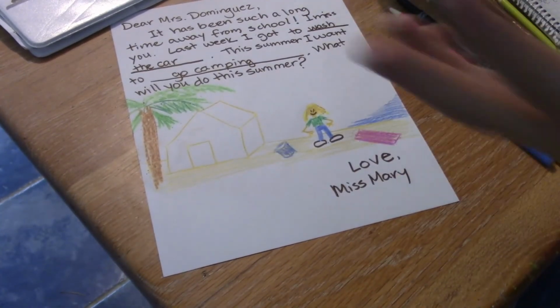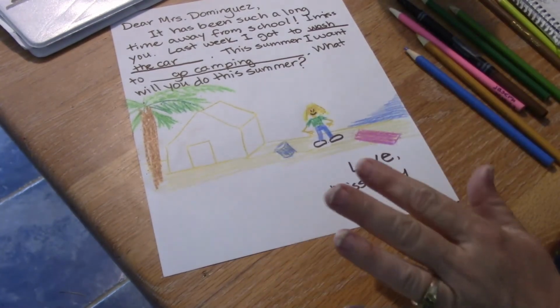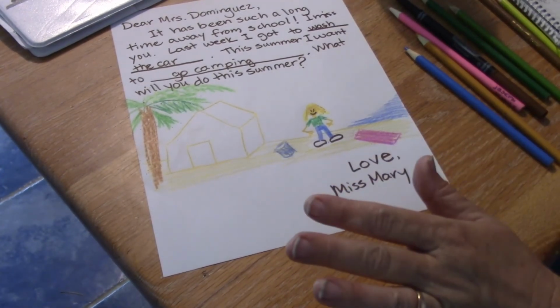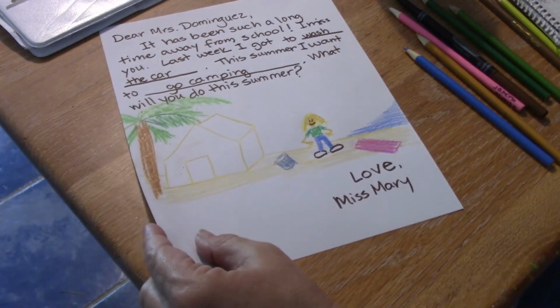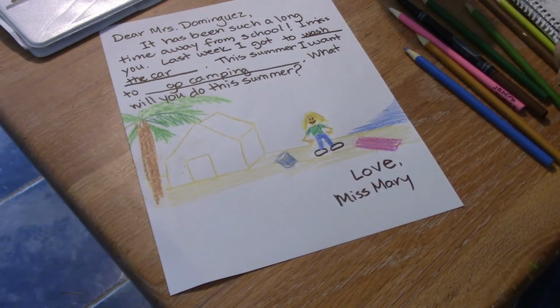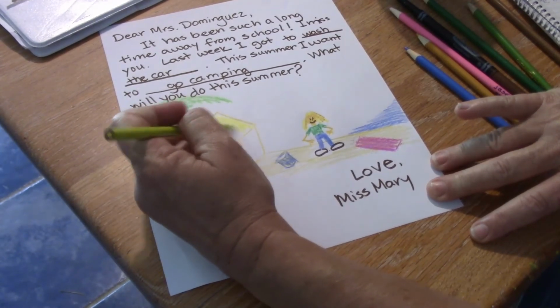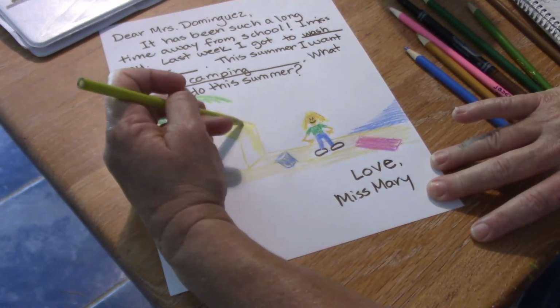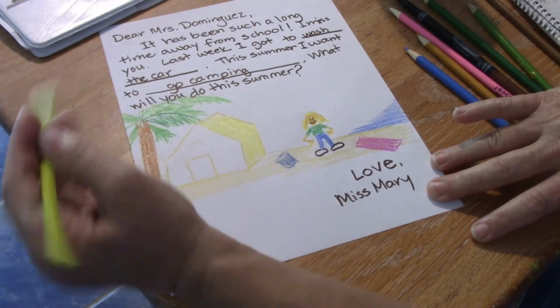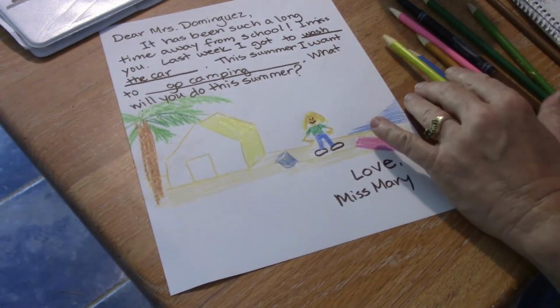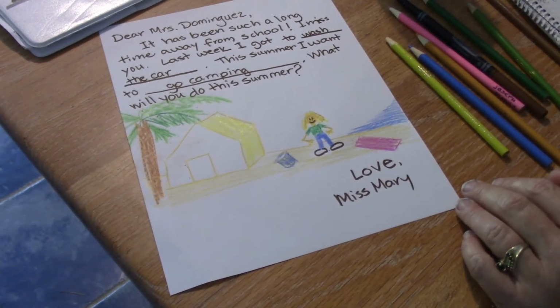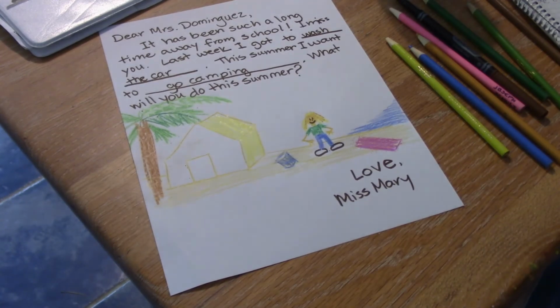All right, so I'm going to add some more details to make sure Mrs. Dominguez really likes this. Please no scribble scrabble. Get your letter written to your teacher, and make sure, parents, that you take a picture of it and send it to them, or you can't really mail it to their school, so you're really going to have to just do the picture. But I hope you guys are keeping in touch with your teachers. I'm sure they miss you.